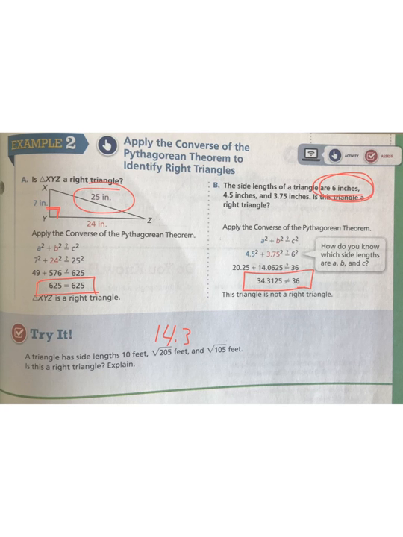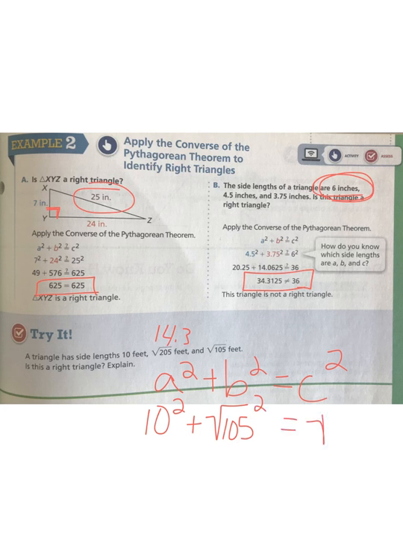So we know that's going to have to be the longest. So as we plug these in, if we have a squared plus b squared equals c squared, I can do 10 squared plus the square root of 105 squared equal to the square root of 205 squared.